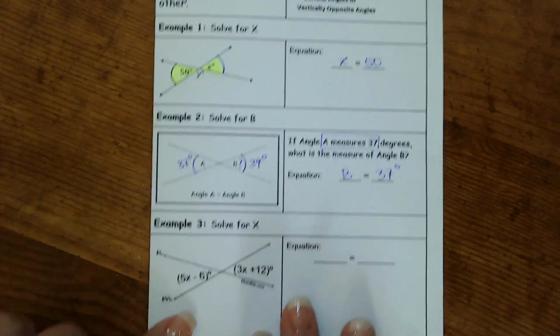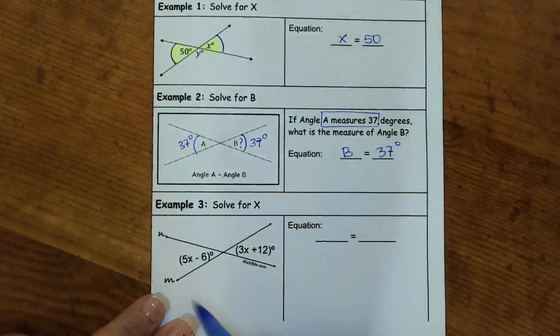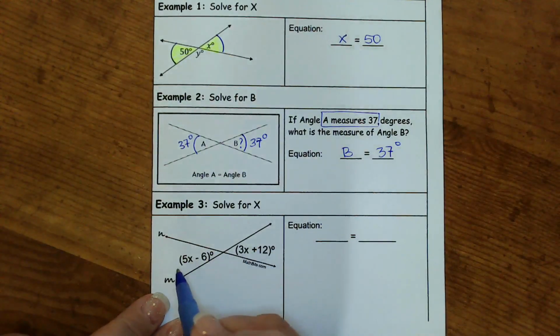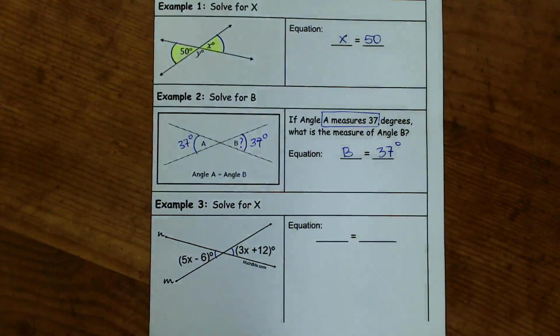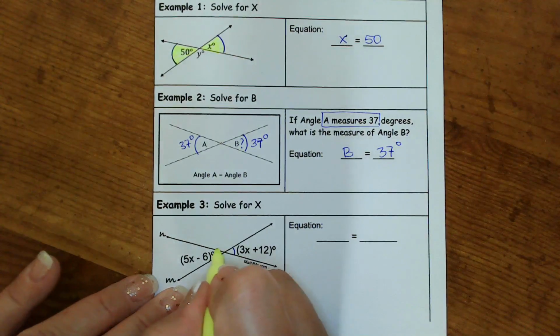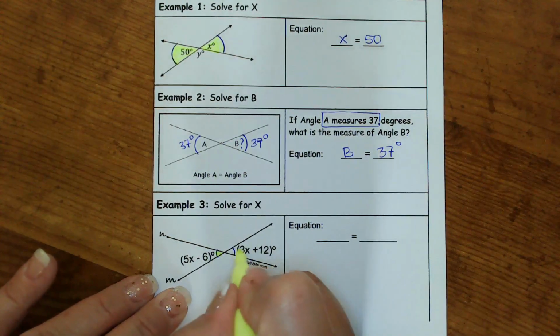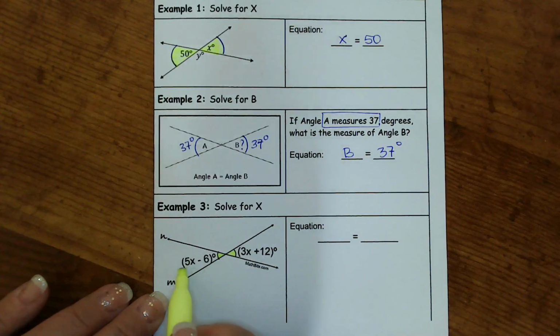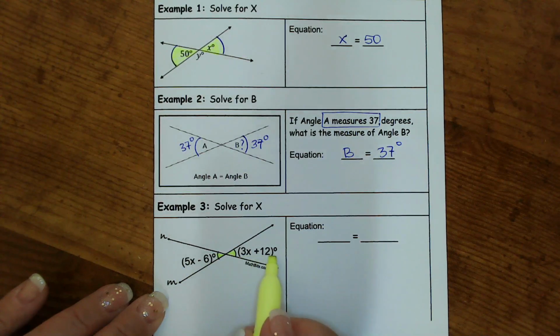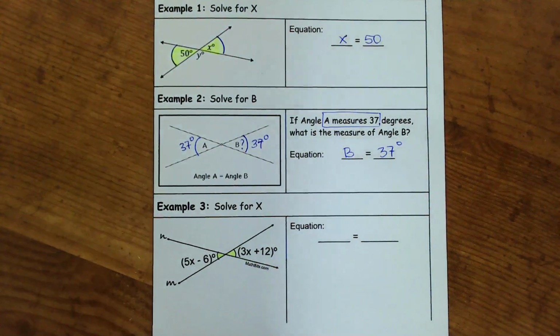Let's complicate things a little bit. Using the concept that vertical angles are across from each other and congruent to each other, I have an expression for one side, 5x minus 6, and an expression for the angle on the other side, which is vertical, congruent, same, 3x plus 12.